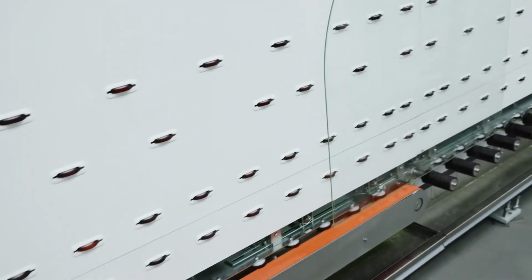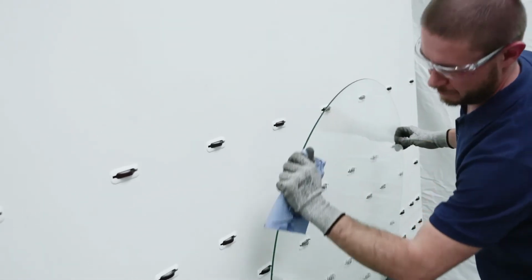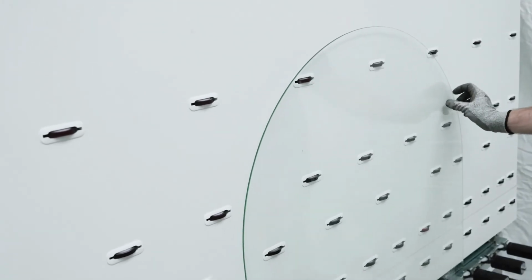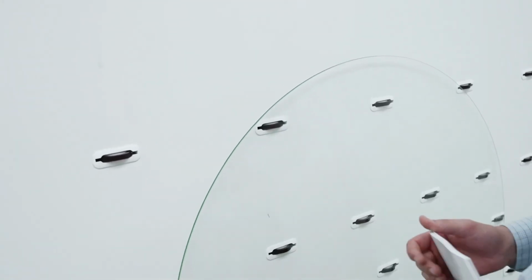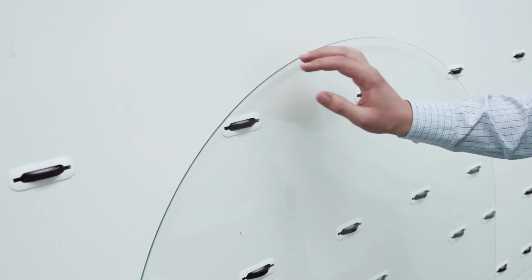Finally, let's check the quality together. And we see now also for the radius, the quality is very high. It is very homogeneous and even, and a really nice result.